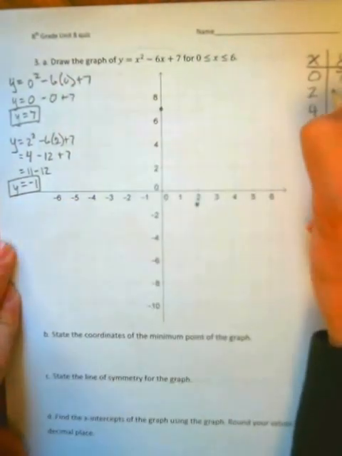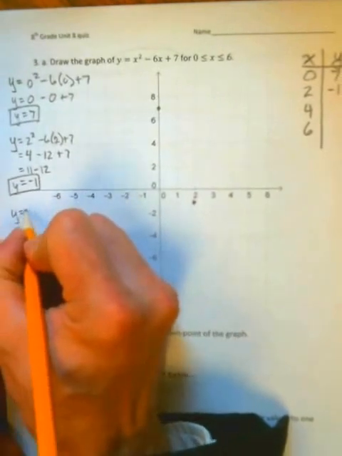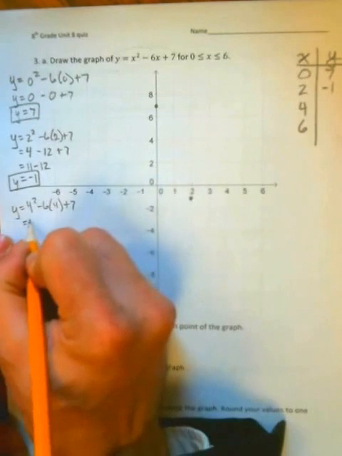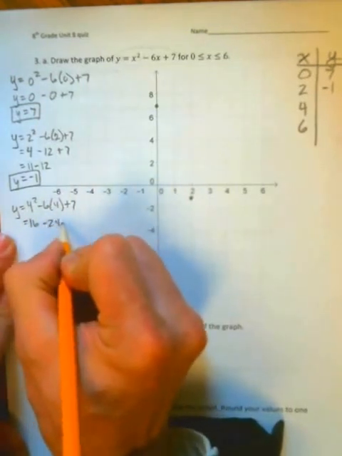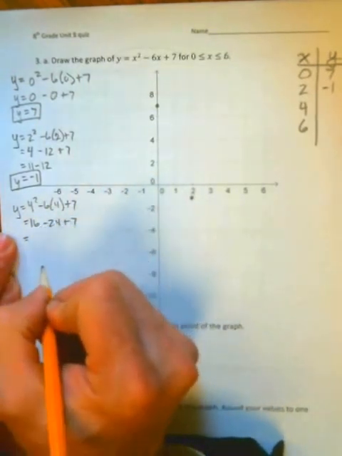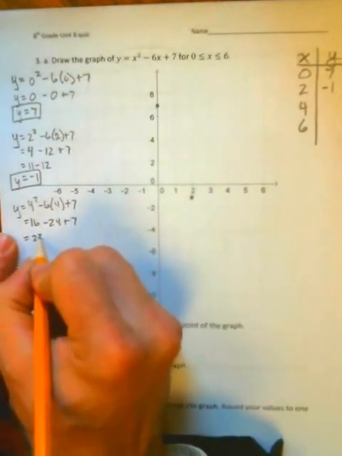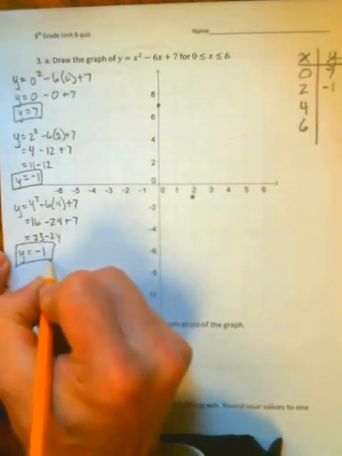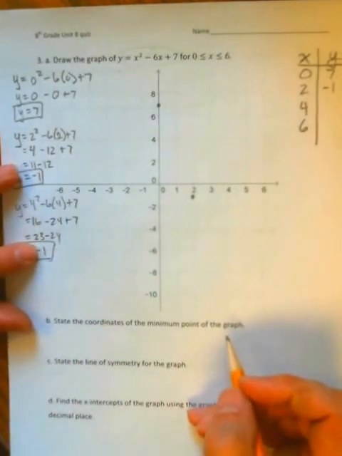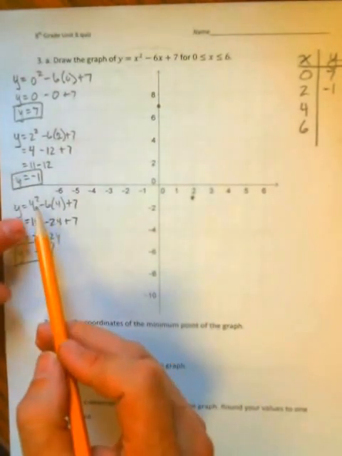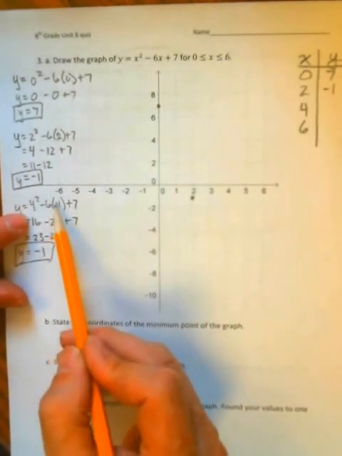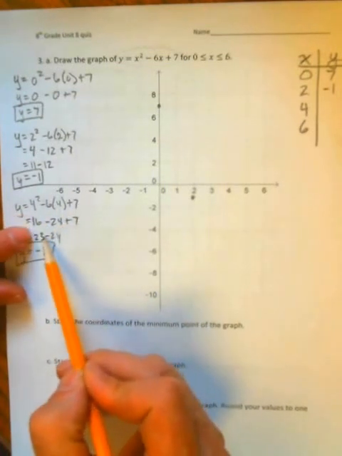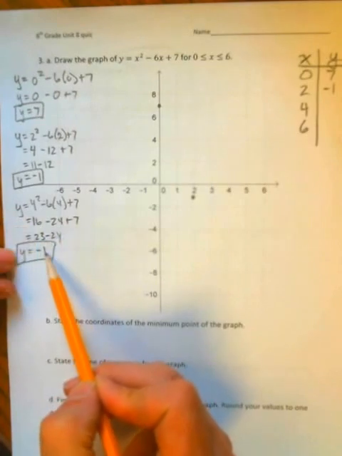Let's put in 4. Y equals 4 squared minus 6 times 4 plus 7. 4 squared is 16 minus 24 plus 7. 16 plus 7 is 23, so 23 minus 24 is negative 1. Wait a minute. I got y is negative 1 for both of those. Let's go check my math. 4 squared is 16. 6 times 4 is 24. It's negative with a 7. 16 plus 7 is 23. 23 minus 24 is negative 1.